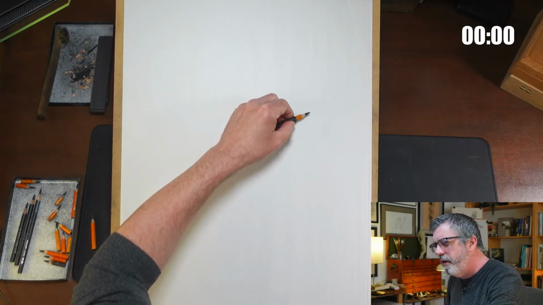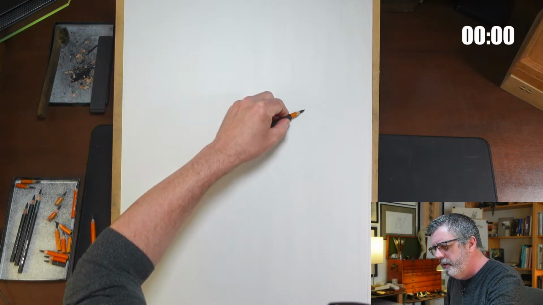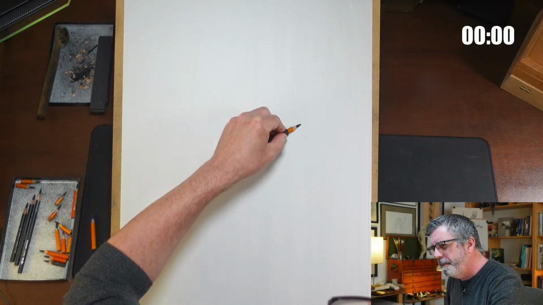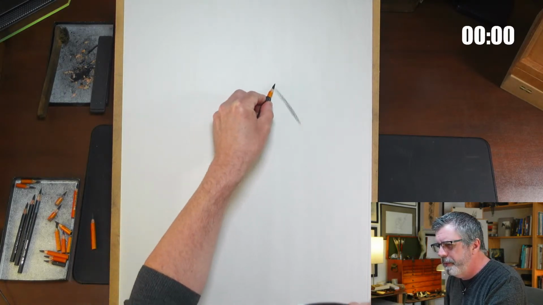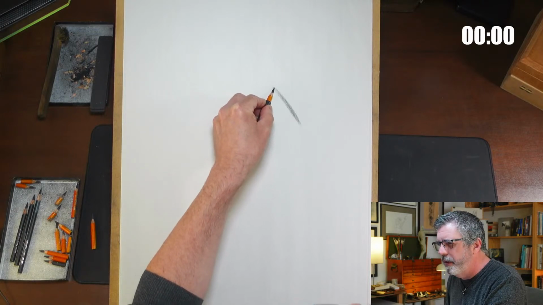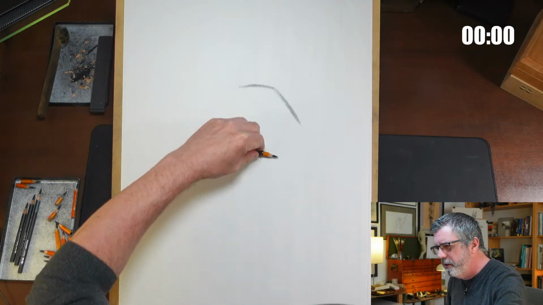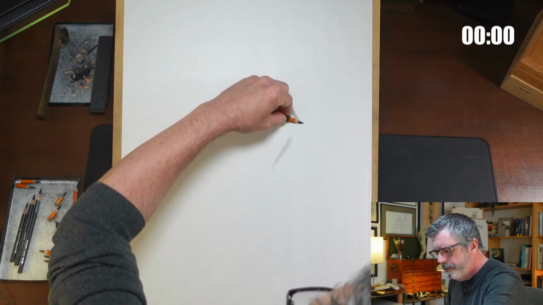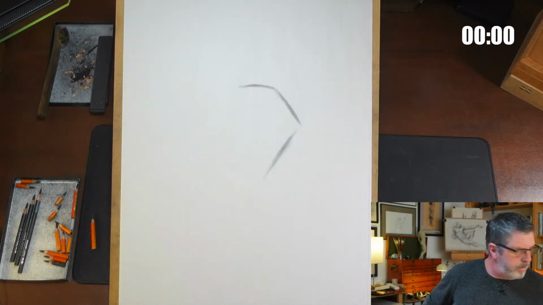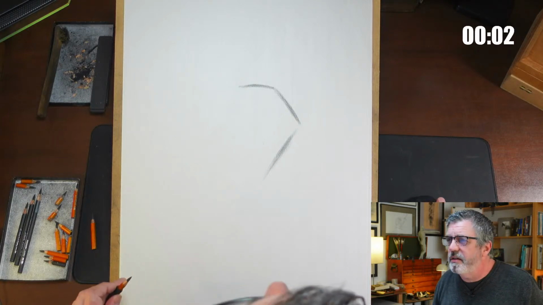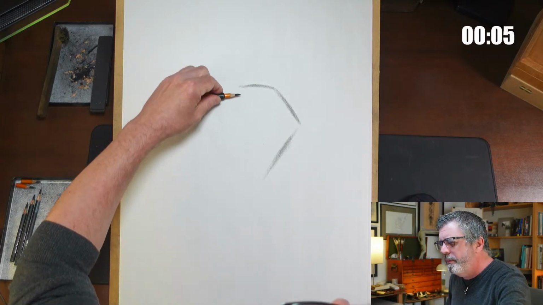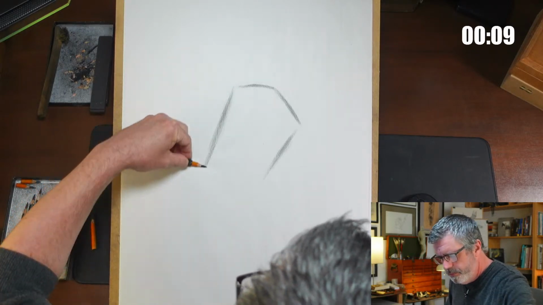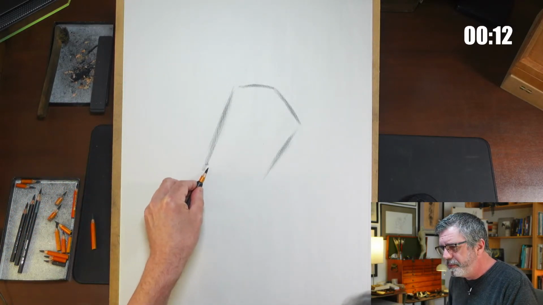So I'm going to try and find the ridge of the knuckle line, coming up to the apex, the high point, which is about here, coming across. Just find the mass of the hand. Oh, let me start the clock. Not that it really matters. Coming down something like that.